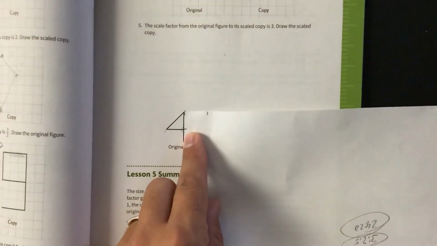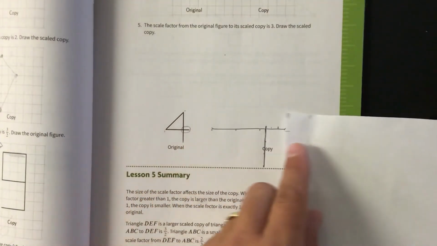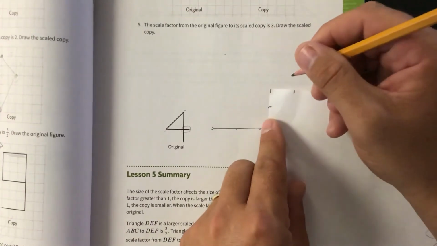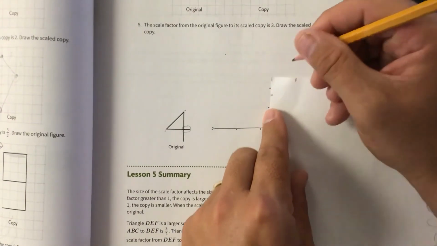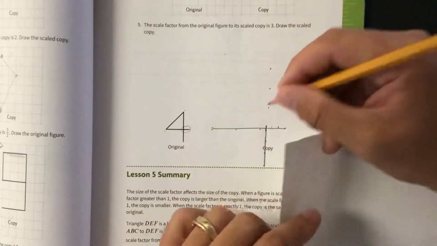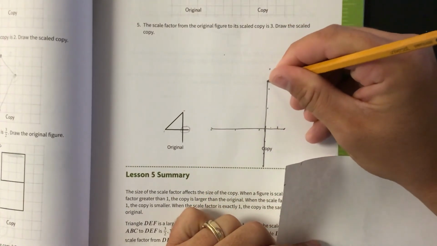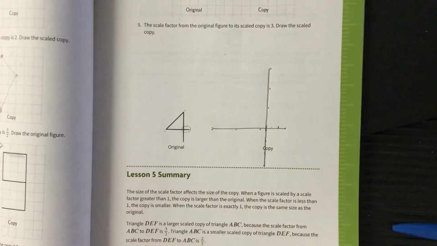So there's my top. Again, it's triple. 1, 2, 3. That's how tall it goes. And your last step, simply connect the dots.